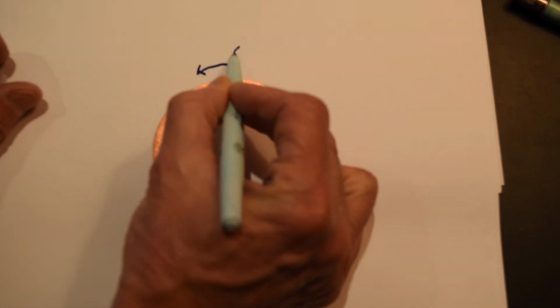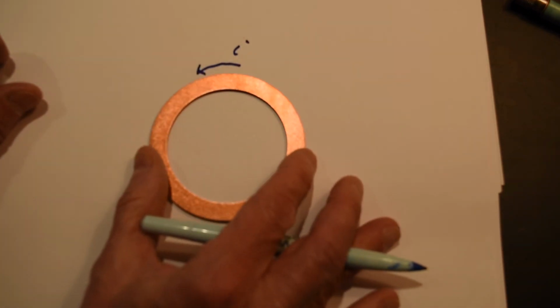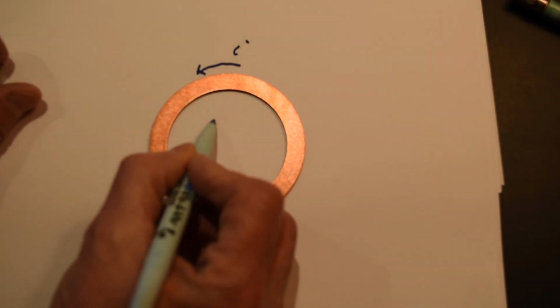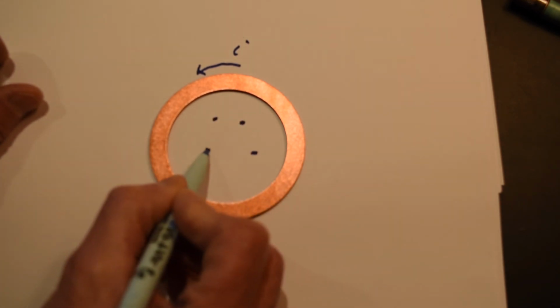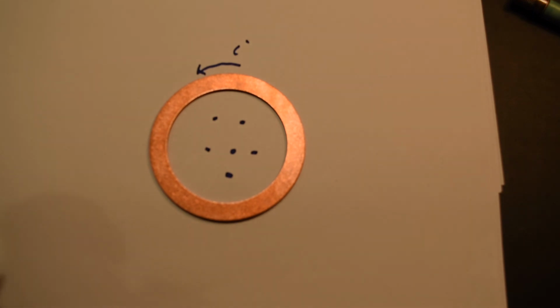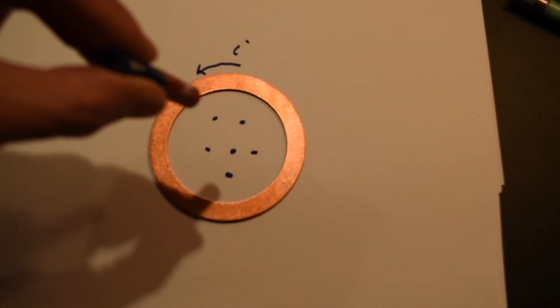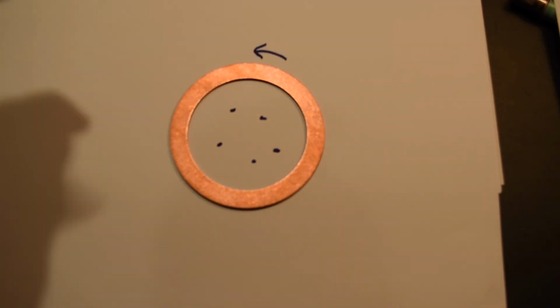So a current flowing counterclockwise around this copper gasket will produce a magnetic field coming out of the page, which will oppose the magnetic field increase from moving the north pole of this magnet towards the copper gasket.